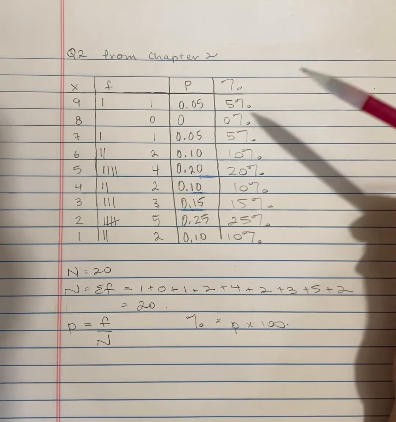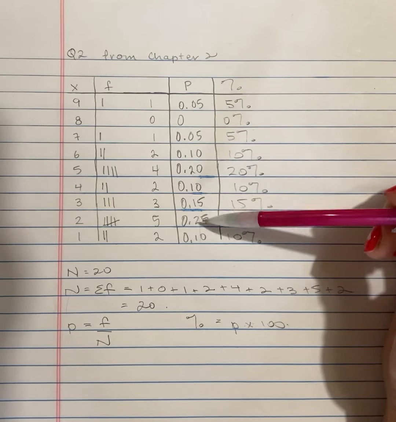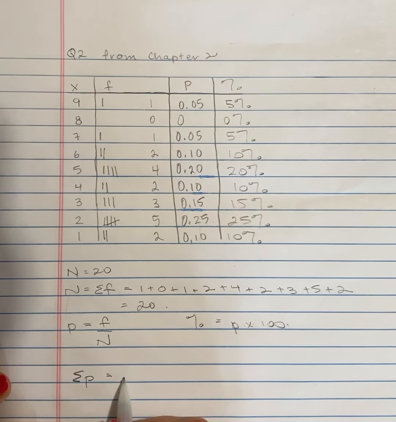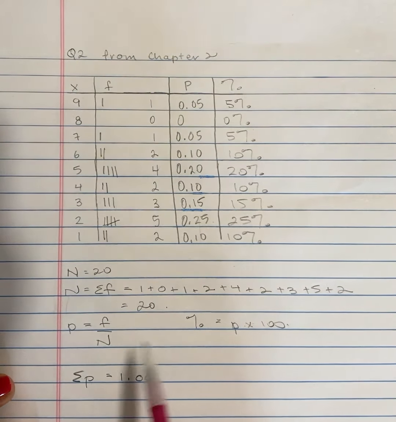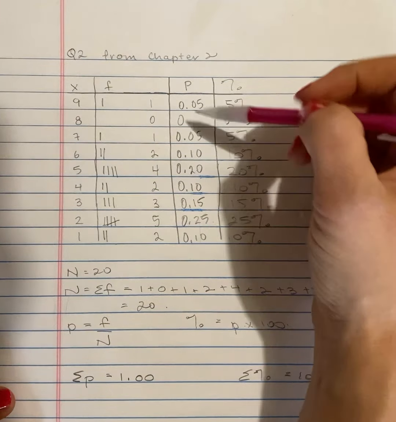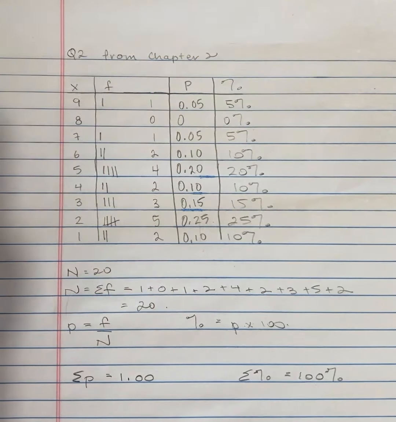I should have also mentioned there is a way to double check whether or not you've calculated your proportions correctly, because the sum of the proportions should equal 1.00. And because the percentages are the proportion multiplied by 100, the sum of the percentages should equal 100%. I'm going to double check that now. So to double check this column, I'm going to take all of those values and add them up. So 0.05 plus 0 plus 0.05 plus 0.1 plus 0.2 plus 0.1 plus 0.15 plus 0.25 plus 0.1, and sure enough, it's equal to 1. That's what we found.